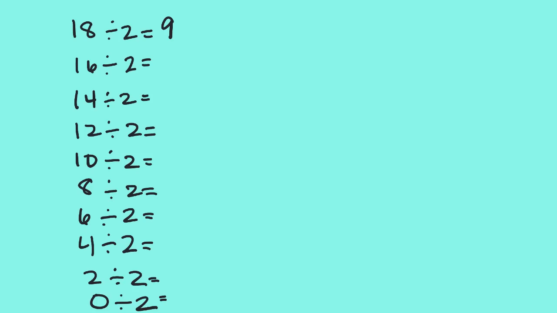So let's look at 16 divided by 2. 16 divided by 2, or half of 16, is 8. Good.